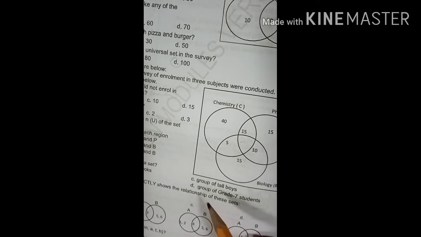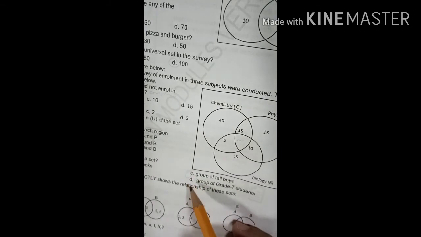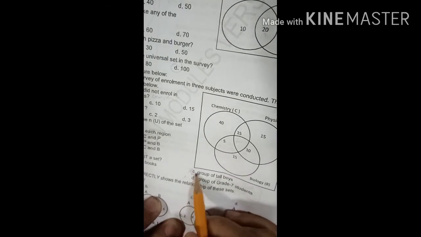Which of the following is not a set? Collection of nursery books, days in a week, group of tall boys, group of grade 7 students. The answer is obviously letter C because of the word tall. Letter C is the answer. There is an adjective, tall. So that made it not a set.